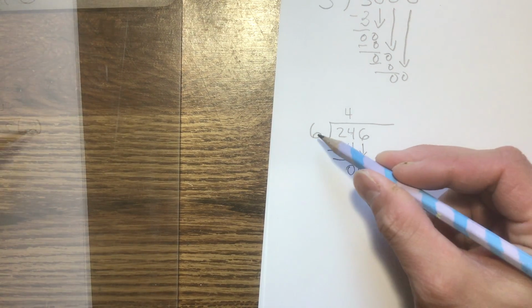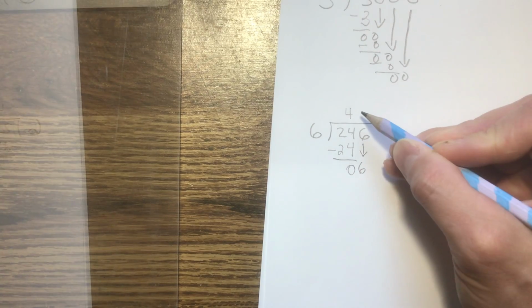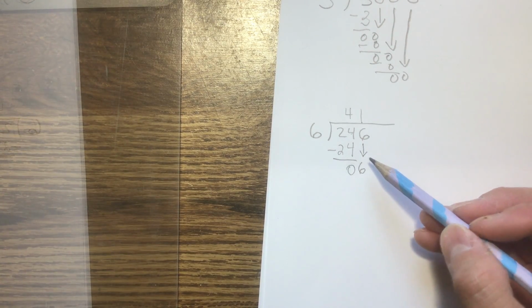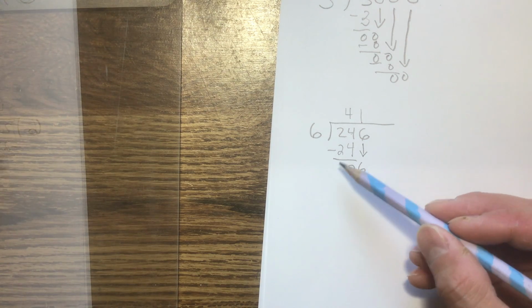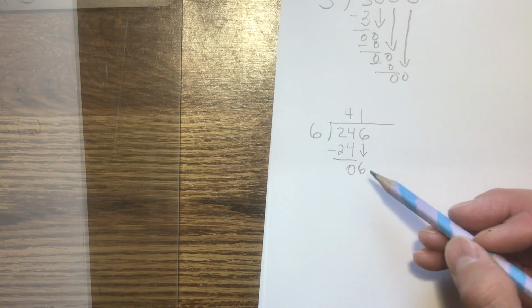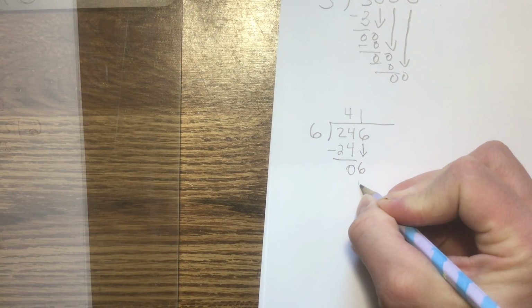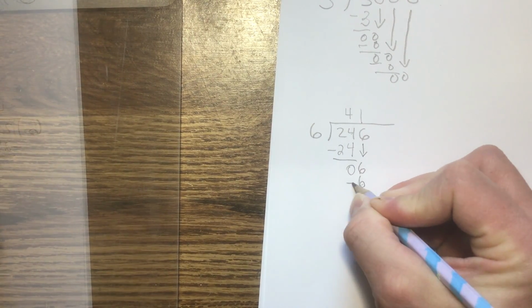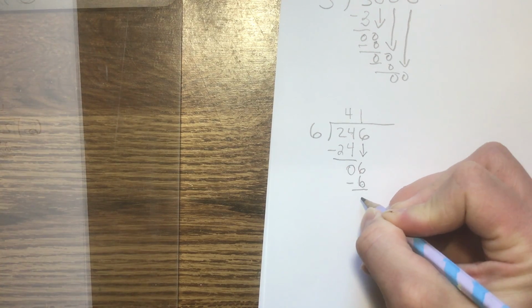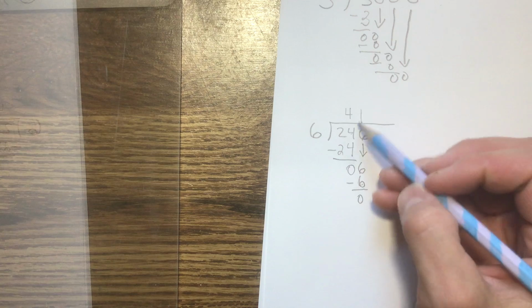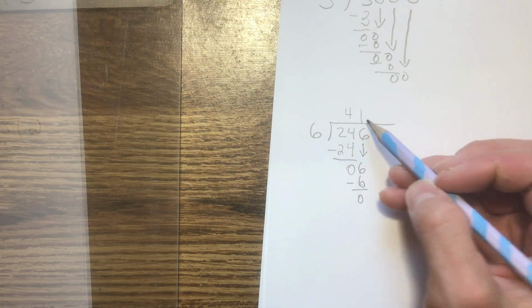Bring the 6 down. 6 goes into 6 one time. Again, you can find that by going down your rows of 6 till you come to 6 and then across on your multiplication table, and it shows it goes in there one time. 6 times 1 is 6. You subtract them, and you're all done. There's nothing left and no numbers over here. So that tells me 6 goes into 246 41 times.